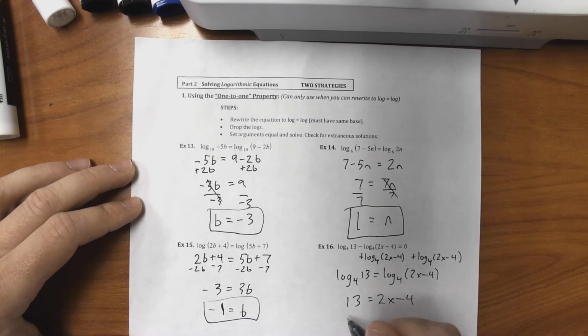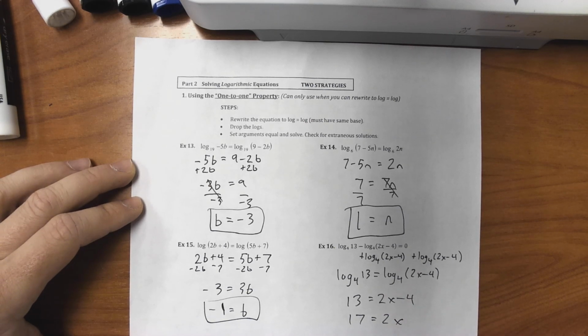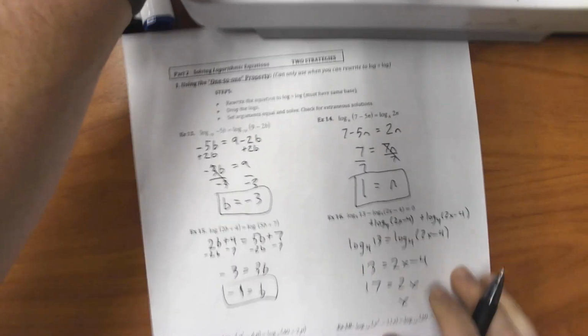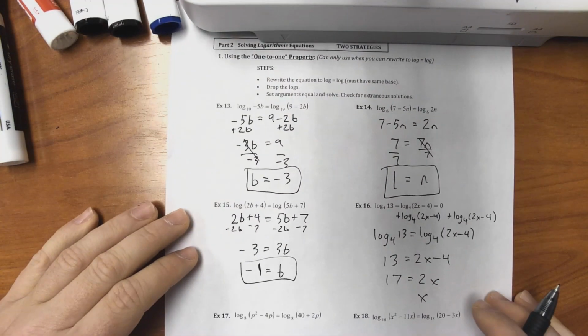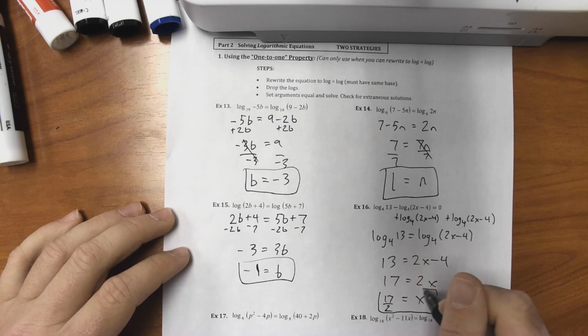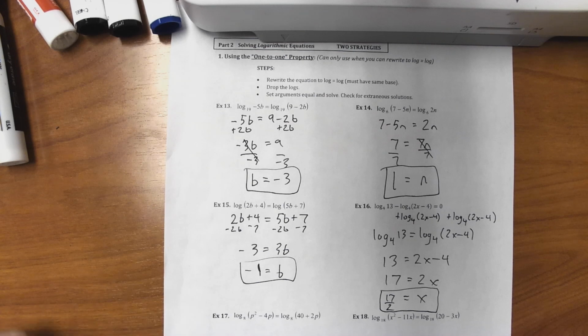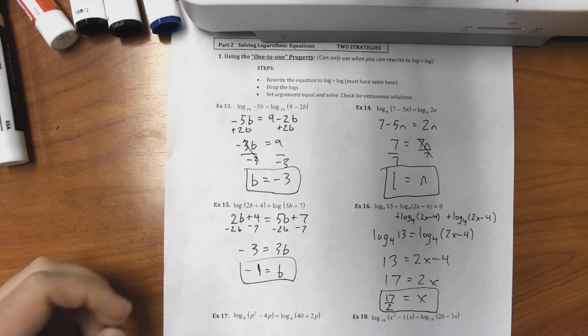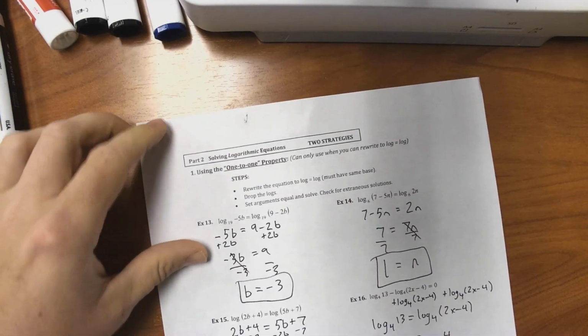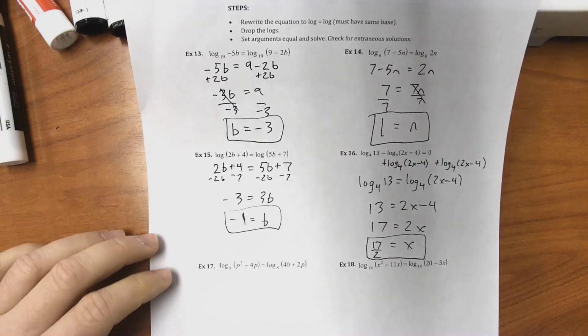Alright, then you just go ahead and add 4 to both sides. And then I'll go ahead and divide it by 2. And there's my solution. Alright, cool. So last two examples are going to be quadratic.